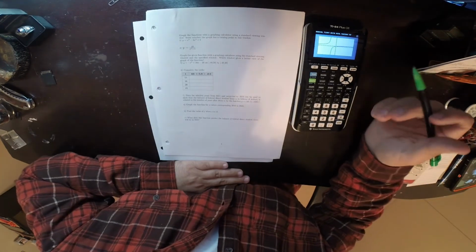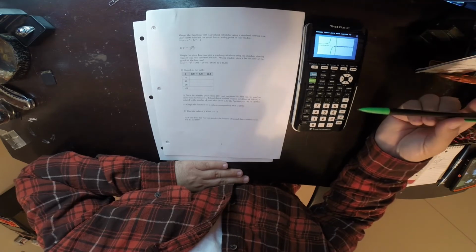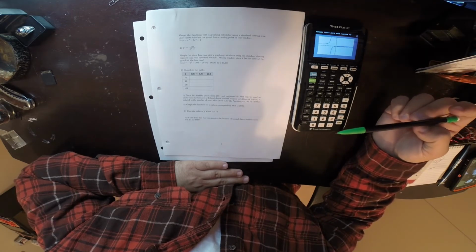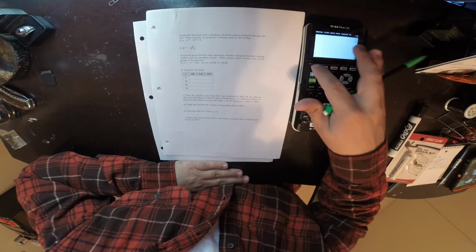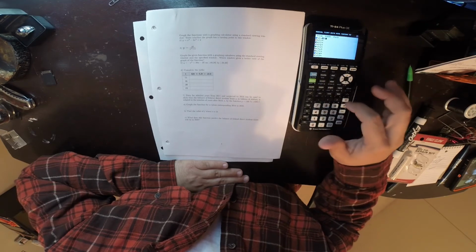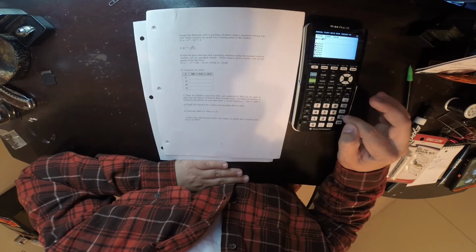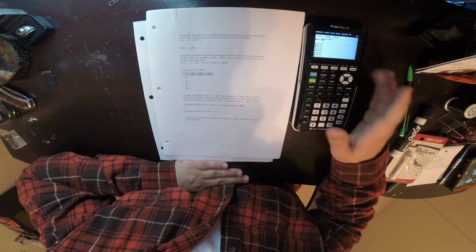Now the next thing we see here on page 4, it says graph the functions with the graphing calculator using a standard viewing window. State whether the graph has a turning point in this window. So if I go back to y equals, let's simply graph this first graph. X raised to the third minus 3x squared plus 4.